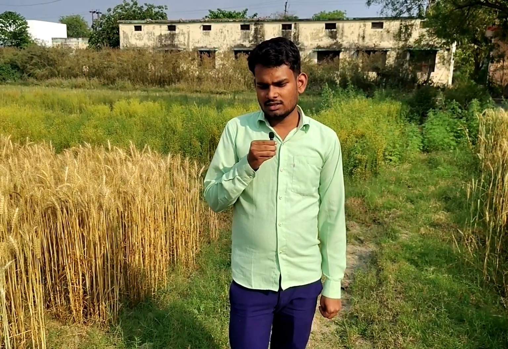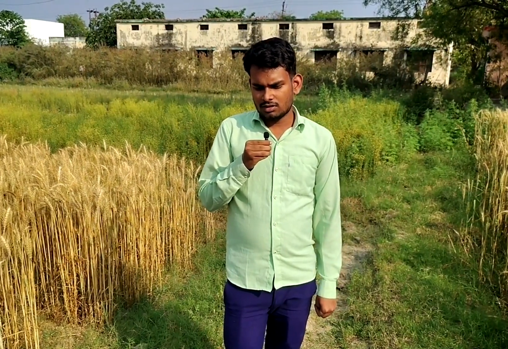Wheat is hexaploid in nature. According to chromosome number, it is divided into three main groups: monoploid, diploid, and tetraploid. Wheat fruit type is caryopsis, and the flower is head spikelets.